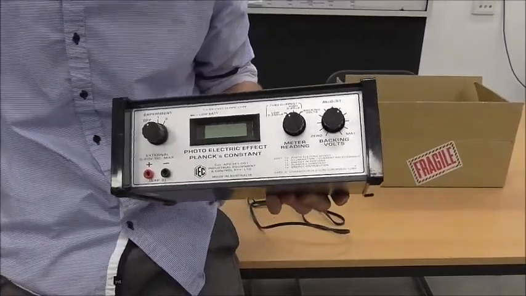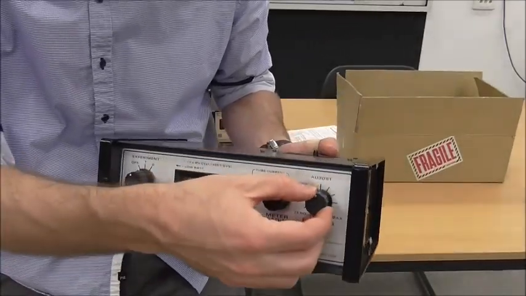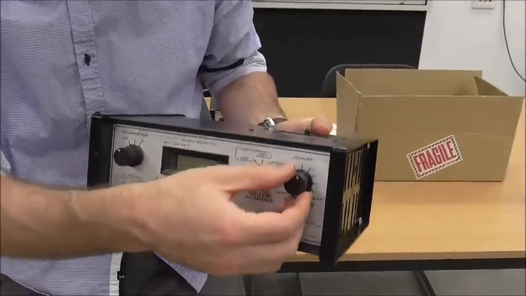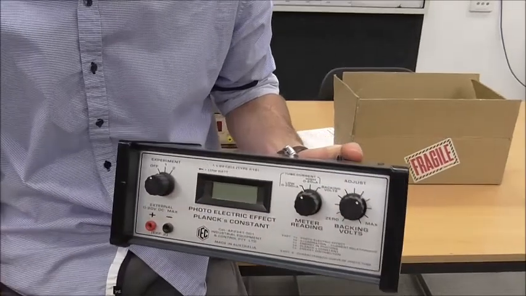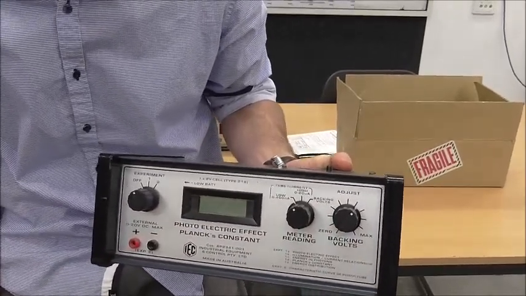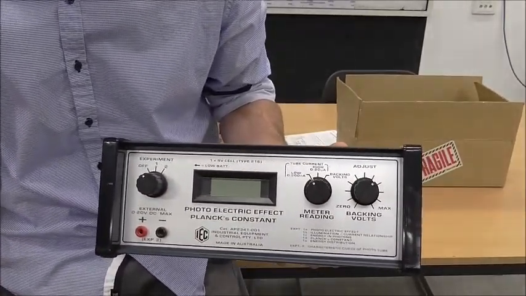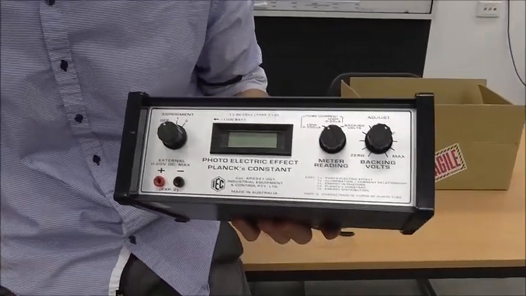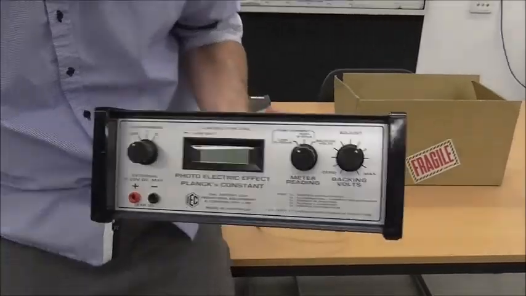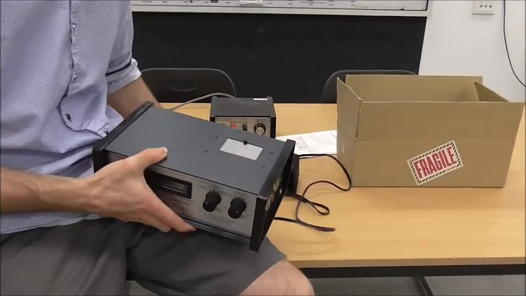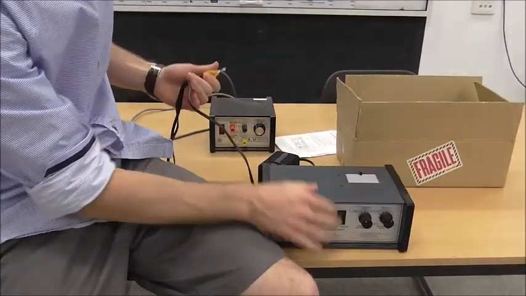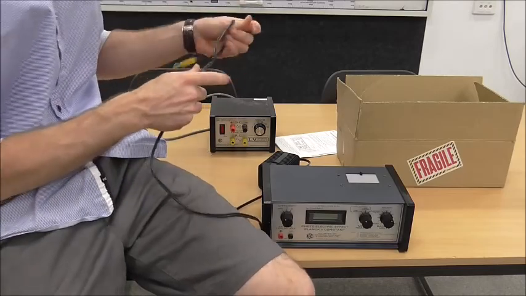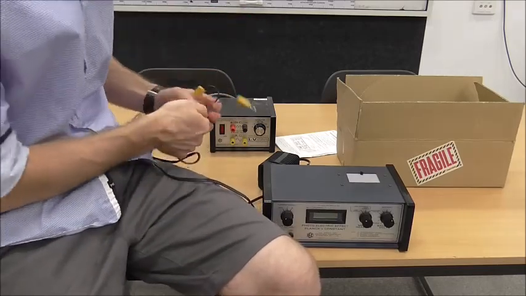So what we can then do is adjust this knob here and measure what that backing voltage is, and we can use that backing voltage to calculate the kinetic energy of the electrons. So it's really a nifty experiment. I'll just set it up and run through just one trial with it.